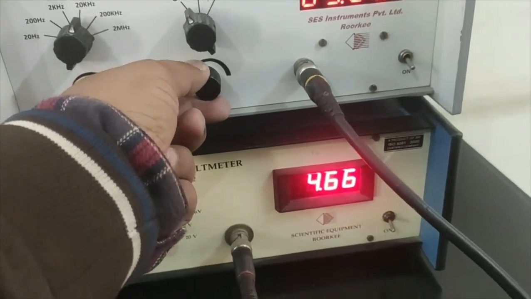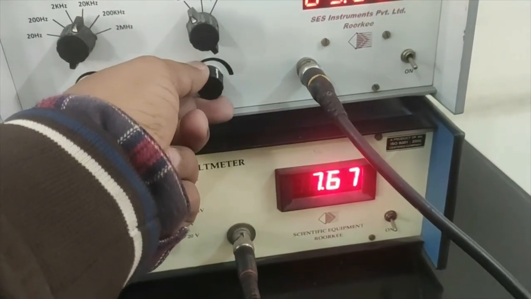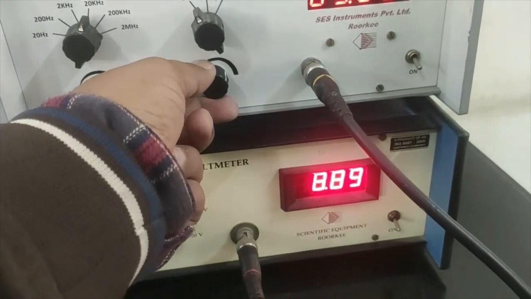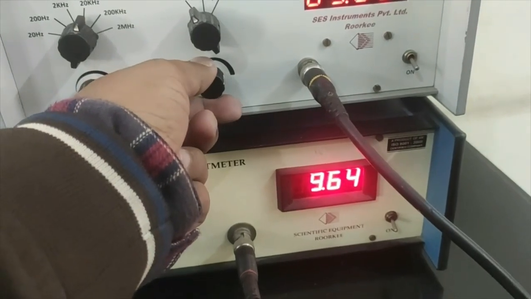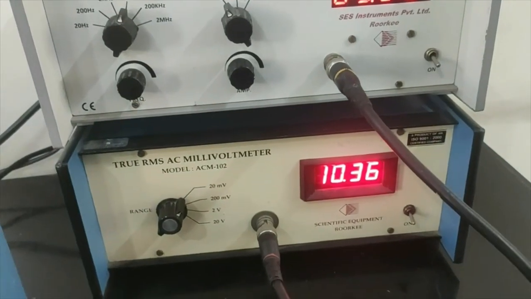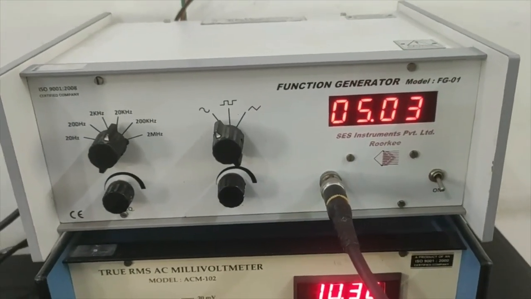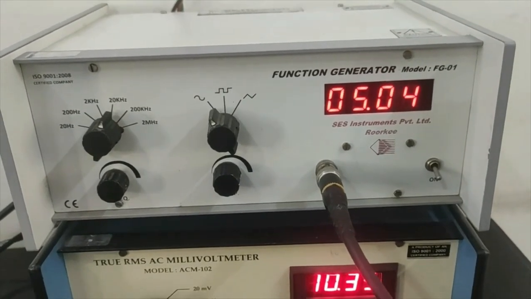Just make it 10 millivolt. Okay, now the input is 10 millivolt and the frequency is fixed to the mid frequency range, and for now I have fixed it to 5 kilohertz.